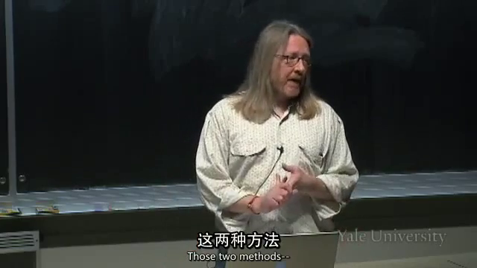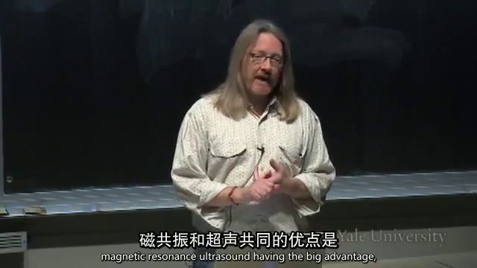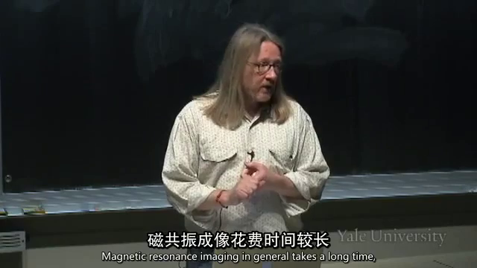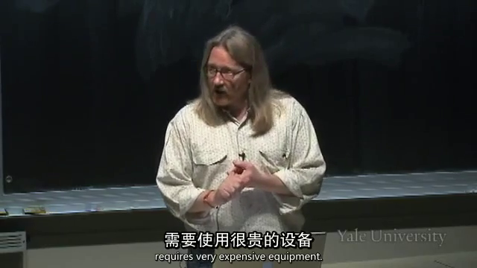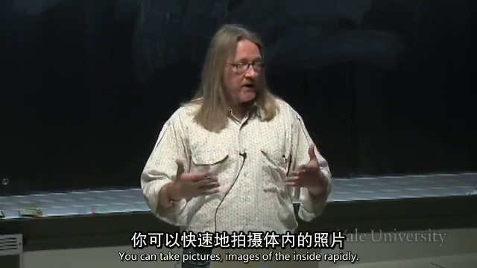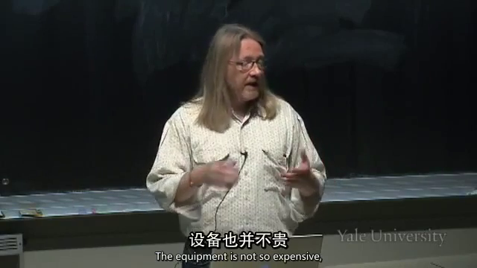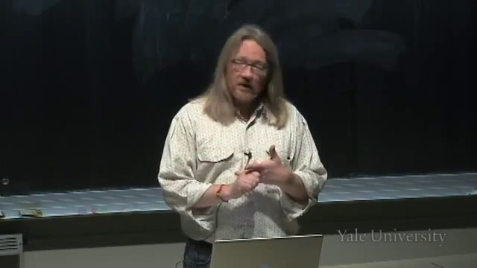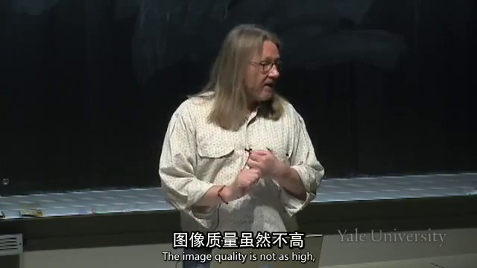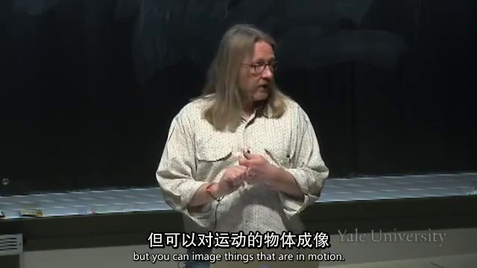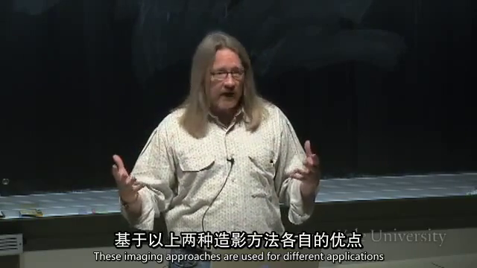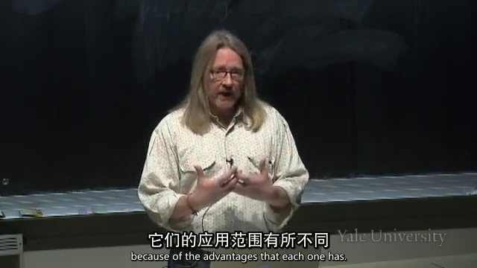Okay. So those two methods, magnetic resonance, ultrasound, have the big advantage that they don't involve ionizing radiation. Magnetic resonance imaging, in general, takes a long time, requires very expensive equipment. Ultrasound imaging can be done in real time. You can take pictures, images of the inside rapidly. The equipment is not so expensive. So any doctor's office can have an ultrasound machine. The image quality is not as high, but you can image things that are in motion, right? So these imaging approaches are used for different applications because of the advantages that each one has.